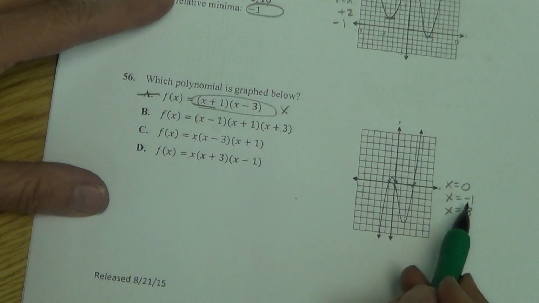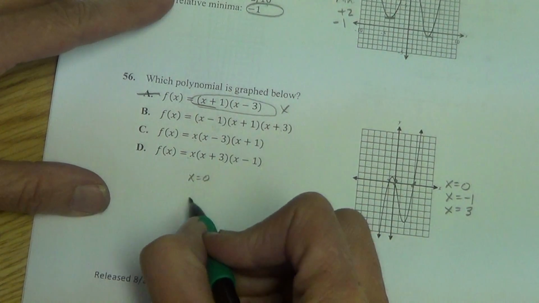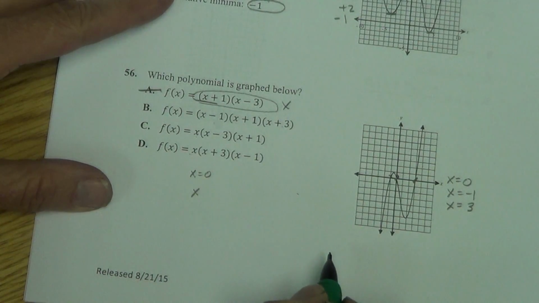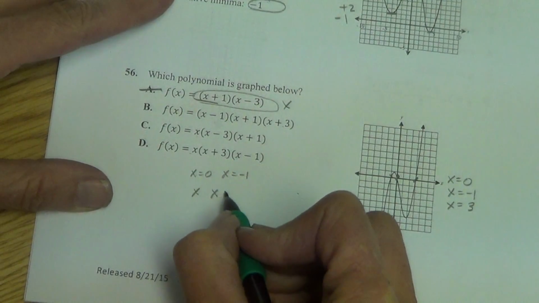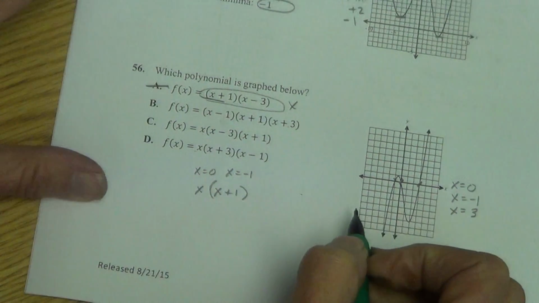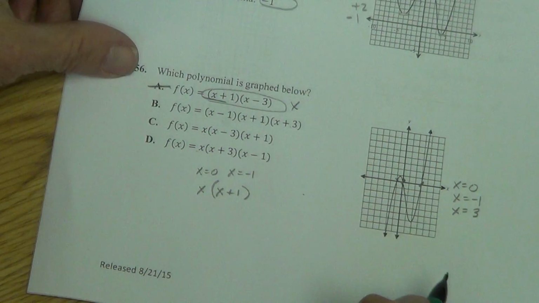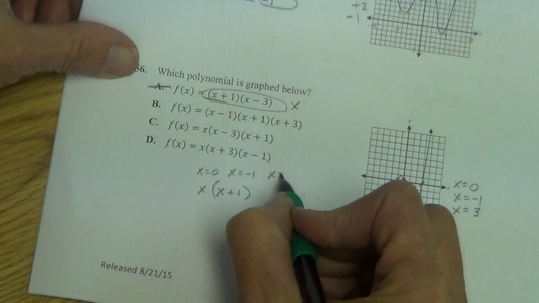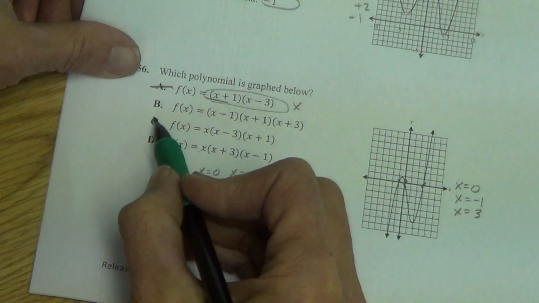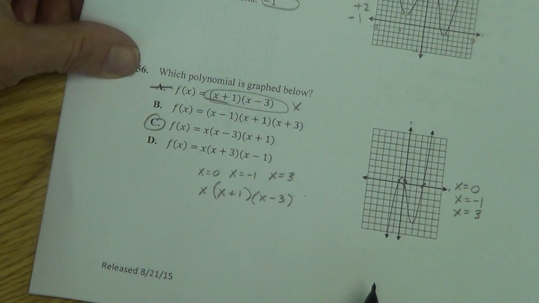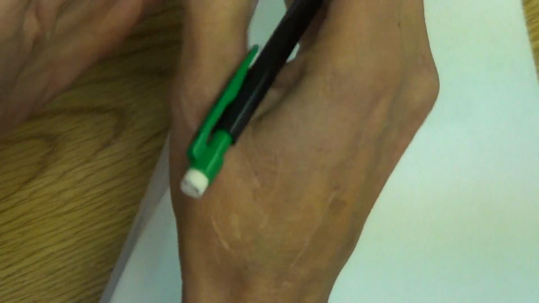So let's go ahead and take these to where they would be. X equals 0 would just be an x in the polynomial. X equals -1 would become x plus 1, set to 0. And we can eliminate right there, probably, off of everything. Let's go ahead and do the x equals 3. That would be x minus 3. And now you can see C is our best choice. Okay? Circle what is not correct in the others.